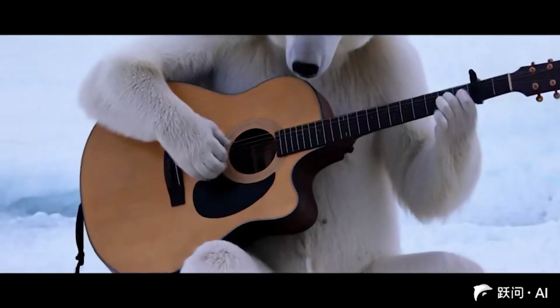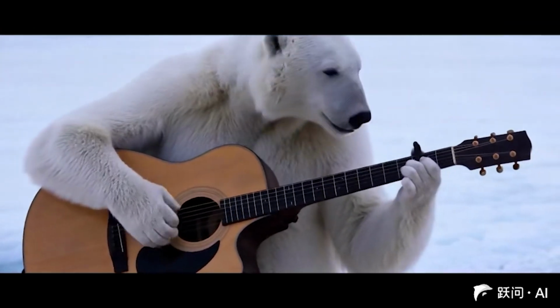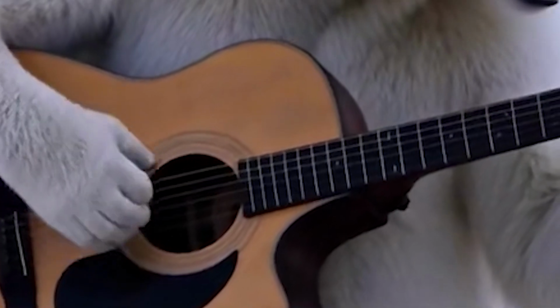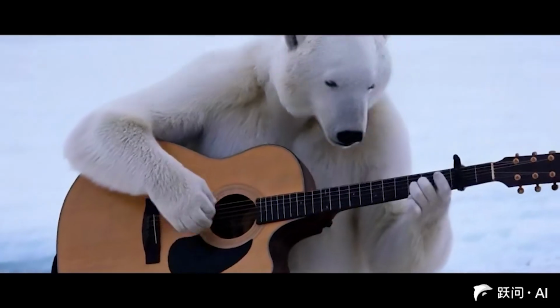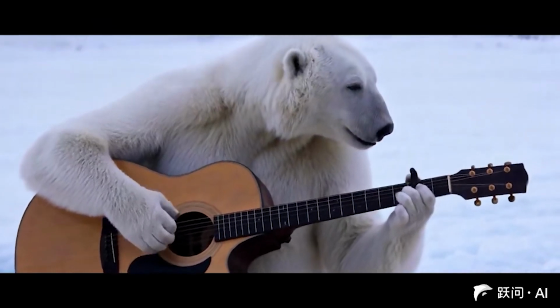Here's another impressive example. Notice that for guitars, even some of the top video models can't generate realistic guitars with 6 strings and realistic looking frets. But this guitar looks pretty perfect to me, and this polar bear does look like it's actually playing the guitar.